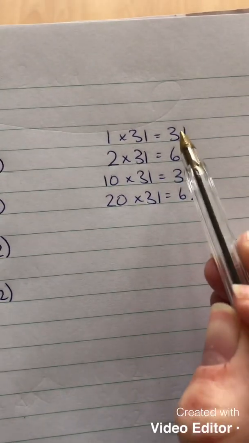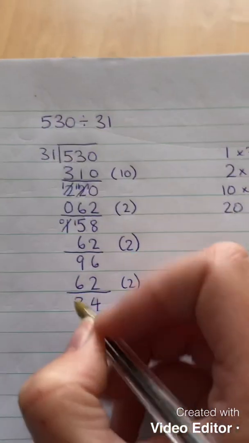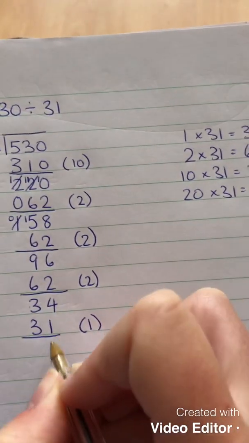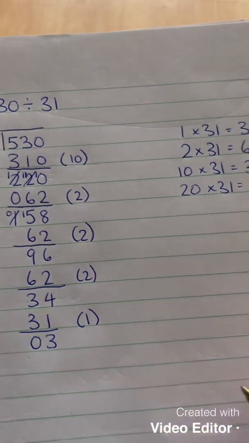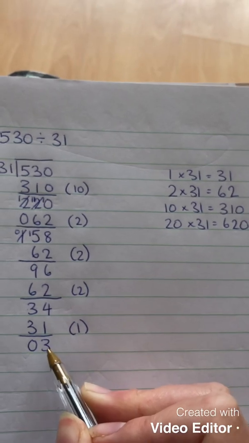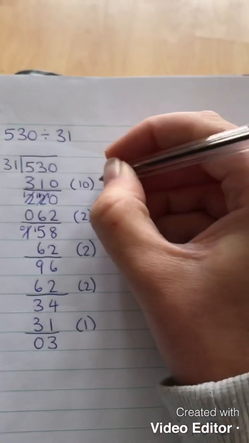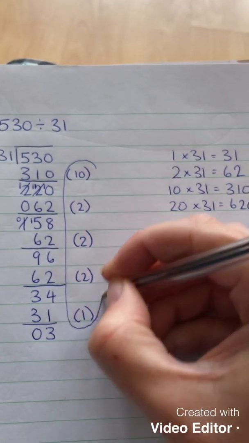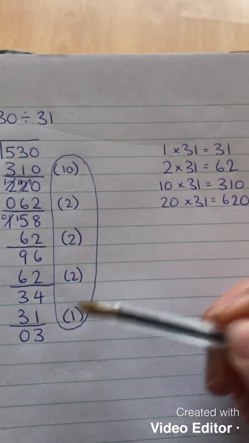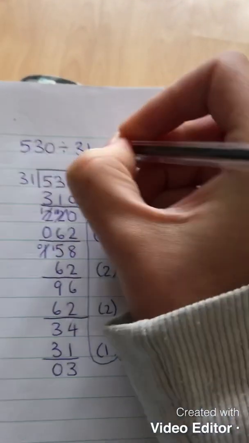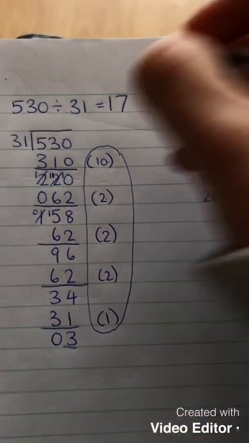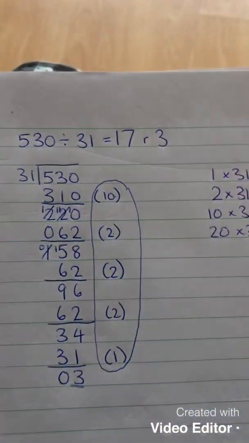And now I can take away 1 lot of 31, which is a chunk of 31. So if I take that away and remind myself that that is 1 lot of 31, 4 take away 1 is 3, and 3 take away 3 is 0. So I've got down to the lowest possible number I've got. I can't take any more chunks of 31 away from 3. So my answer is still this bit down the side here, which I'm going to add up. So it's 10, 12, 14, 16, 17. So my answer is 17. And then this poor little number left down at the bottom here is my remainder. So it's going to be remainder 3.